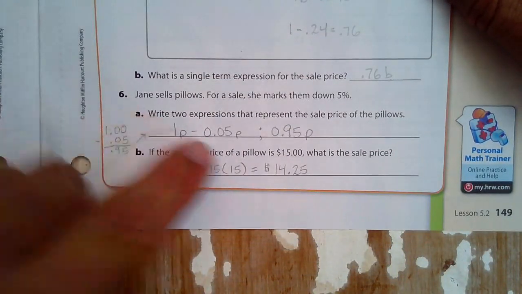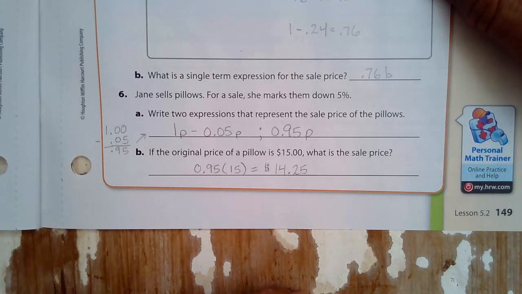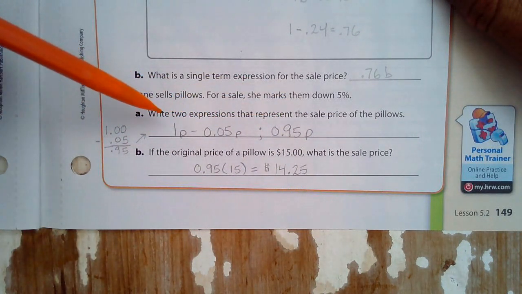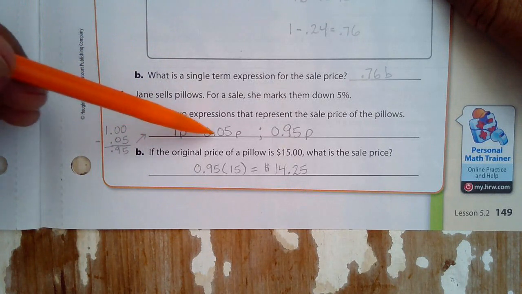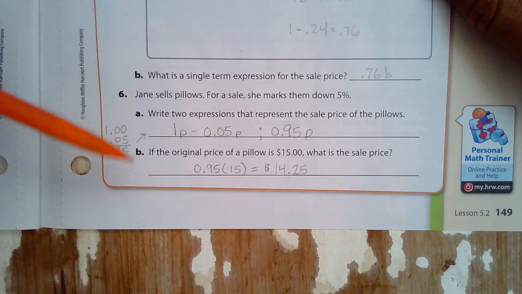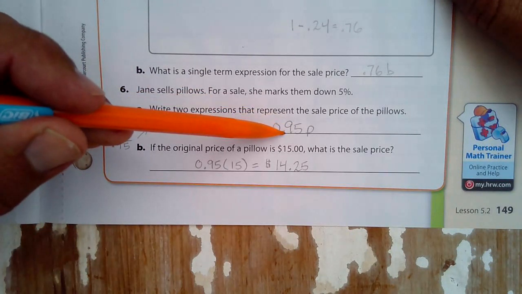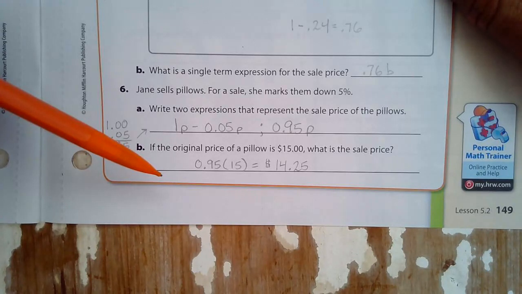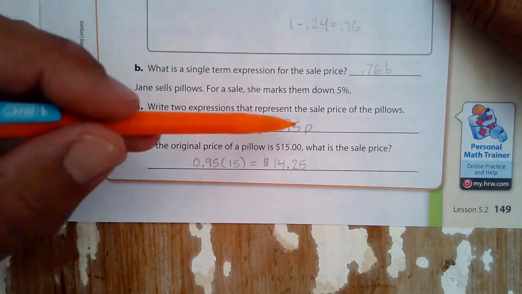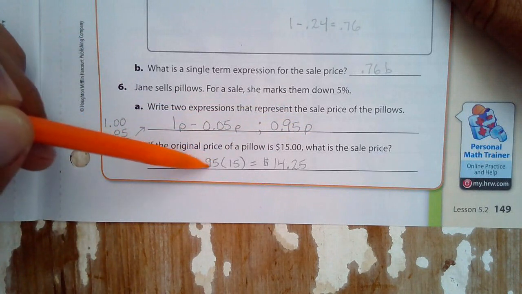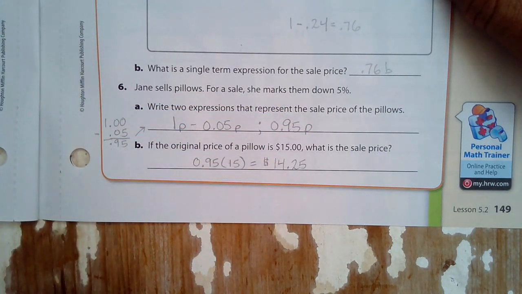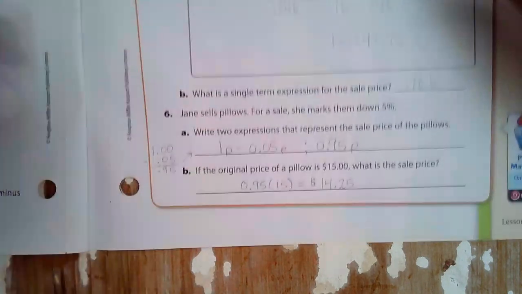And let's see, Jade sells pillows. For sale, she marks them down 5%. Okay, write two expressions that represent the sale price of the pillows. Well, we could take the price of the pillow, 1p, minus 5% of the price of the pillow. Or we can take 1 minus 0.05. 1 minus 0.05 is 0.95. Or it's like 100 minus 5 is 95. So 0.95 times the price of the pillow. If that pillow is $15, well, let's use our expression here. 0.95 times the price of the pillow is $14.25. And I believe that's all you got to know for this. Yes, it is. There you go.